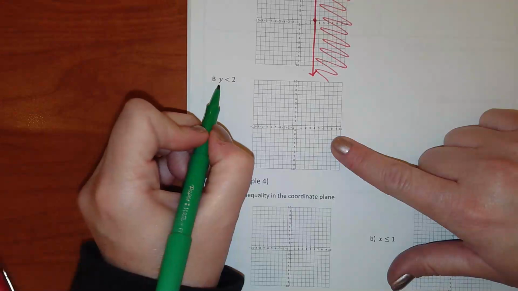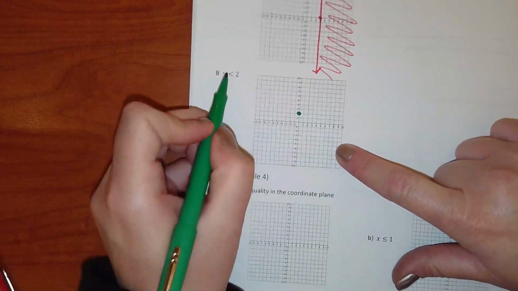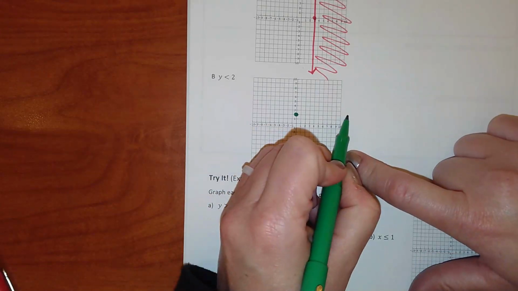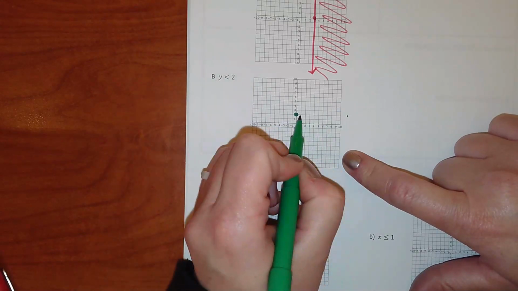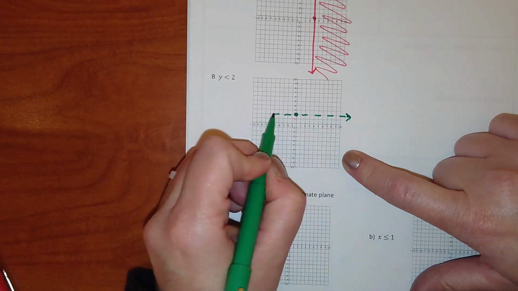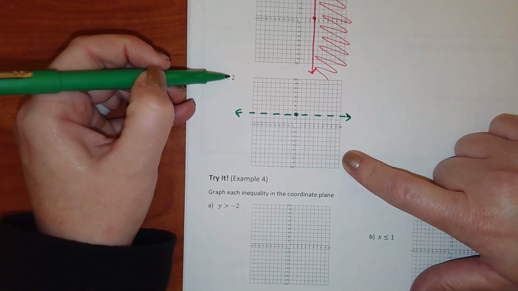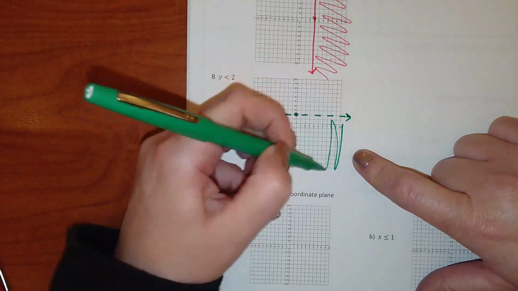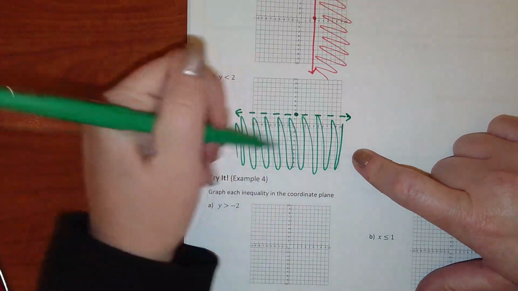For B, it says y is less than 2. So I go up to 2 on the y-axis. There's no x in the inequality at all, so I cannot cross through the x-axis. So this is going to be a horizontal line, but notice there's no equal to, so this is going to be dashed. Then you look here, it says less than. So it's either going to be above or below the line. Since it's less than, below is technically the negative or going down part. So it's going to be down here.